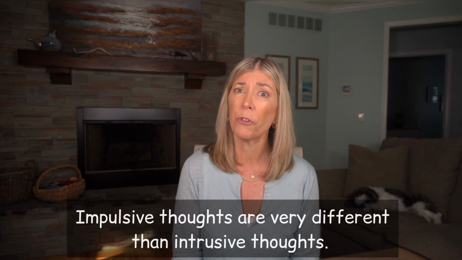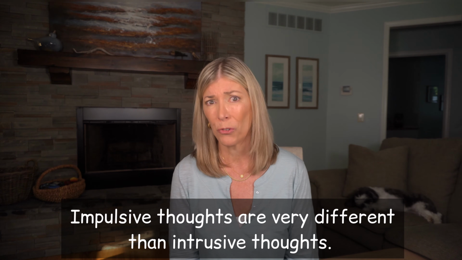Now, impulsive thoughts are very different than intrusive thoughts. Impulsive thoughts are often experienced by people with ADHD, and they can arise spontaneously. Impulsivity in people with ADHD refers to a core symptom where individuals have difficulty controlling their immediate reactions or their responses. And it can manifest in behaviors like interrupting others and having difficulty waiting turns. Now, individuals with ADHD may experience fleeting thoughts that can divert their attention from the task at hand, but they typically do not attach intense significance or anxiety or distress to those thoughts.